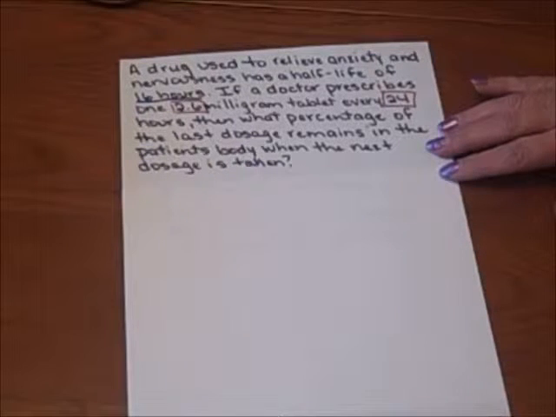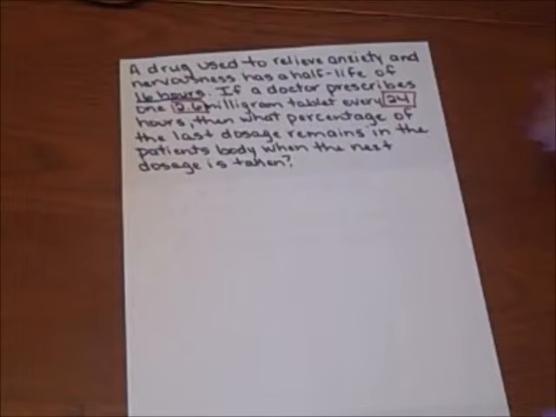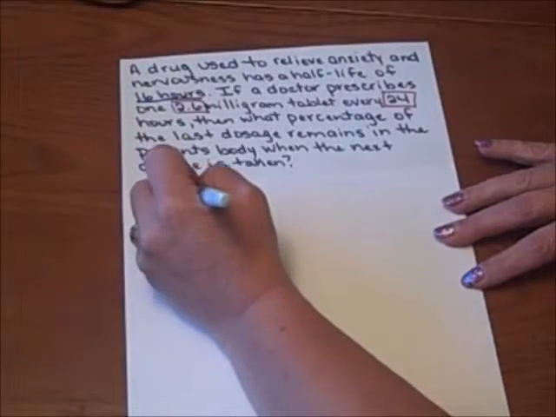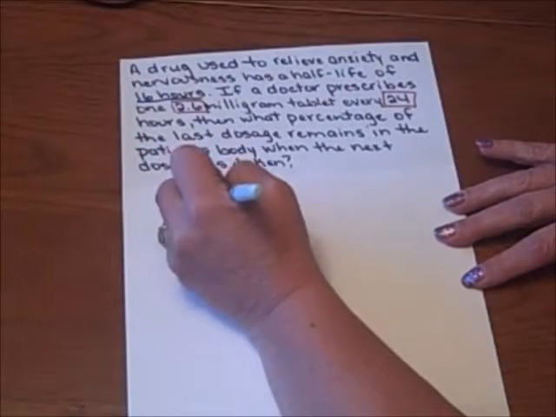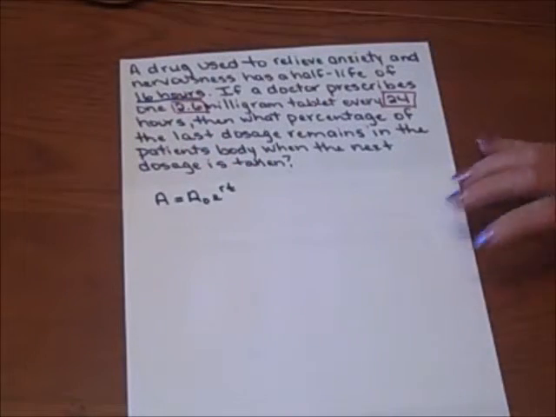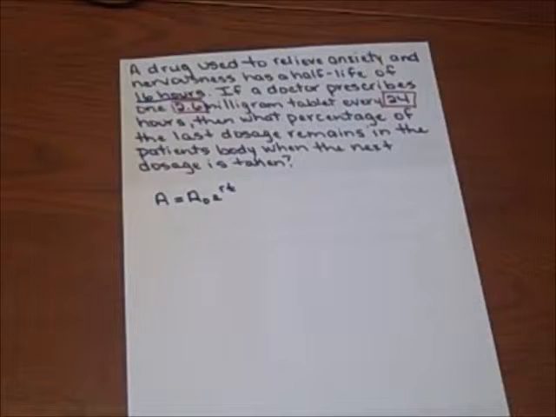In order for us to solve this problem, we're going to be using the radioactive dating formula, which is A equals A sub 0 e^(rt). And we will be using this more than one time because we have several steps in this equation in order for us to find the percentage of medication left.